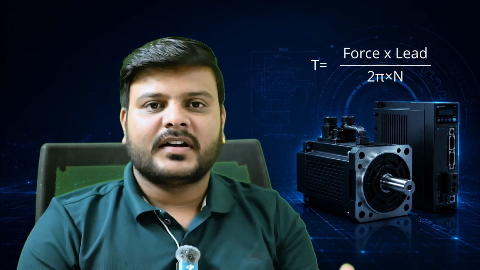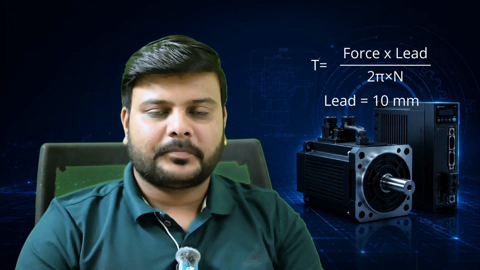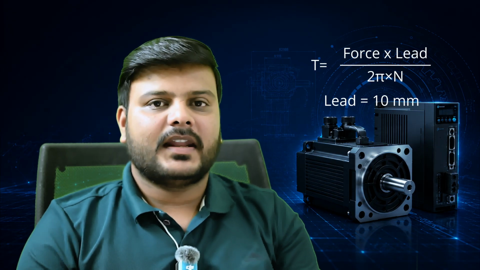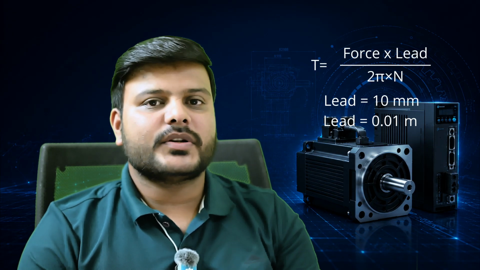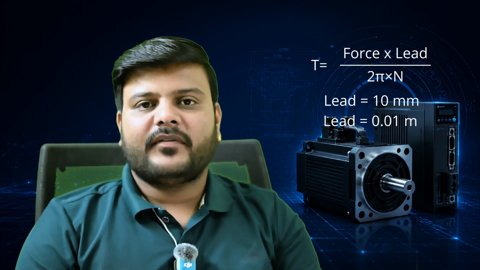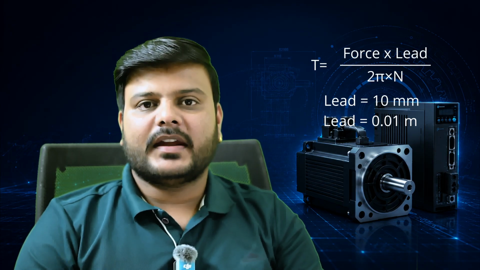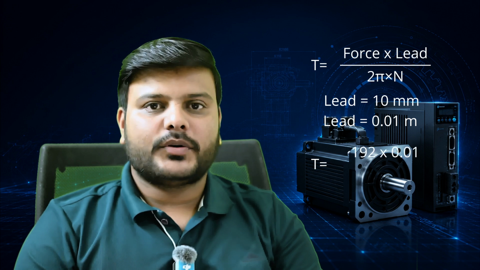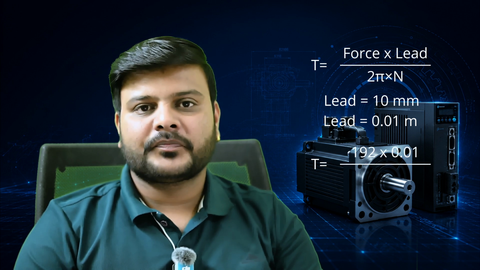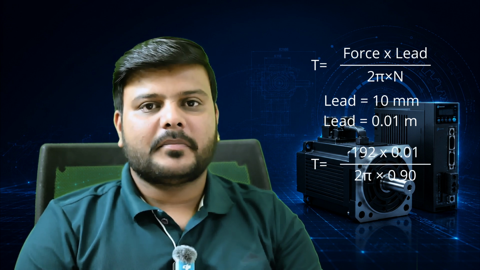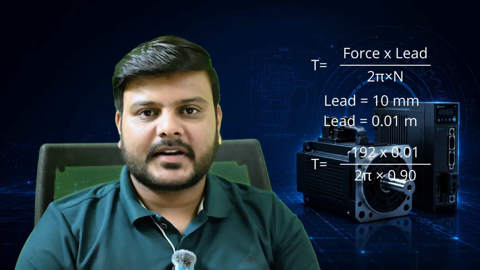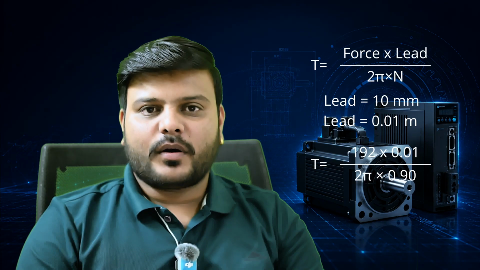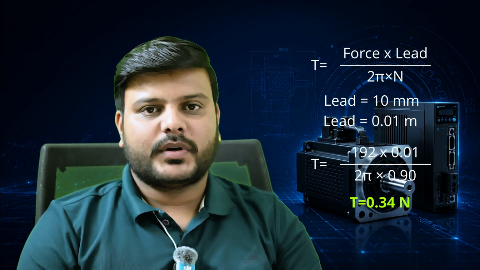Before putting the values in the formula, convert lead into meters. Our lead is 10 mm. If we convert into meters, we get 0.01 meter. Put the values in the formula. So we get torque is equal to 192 multiplied by 0.01 divided by 2 pi multiplied by 90% efficiency, which means 0.90. So we get a torque of 0.34 Newton meter.